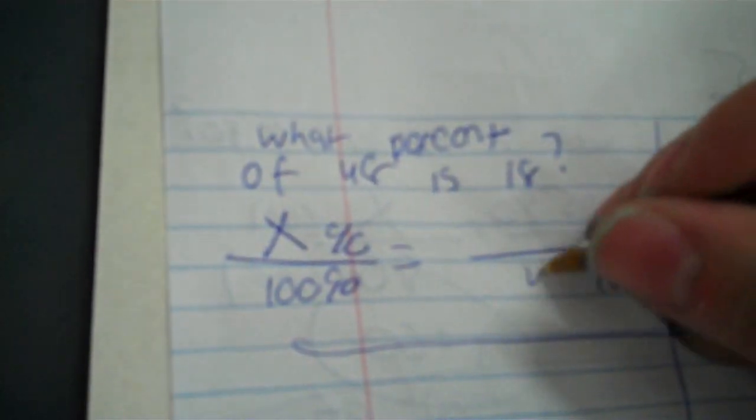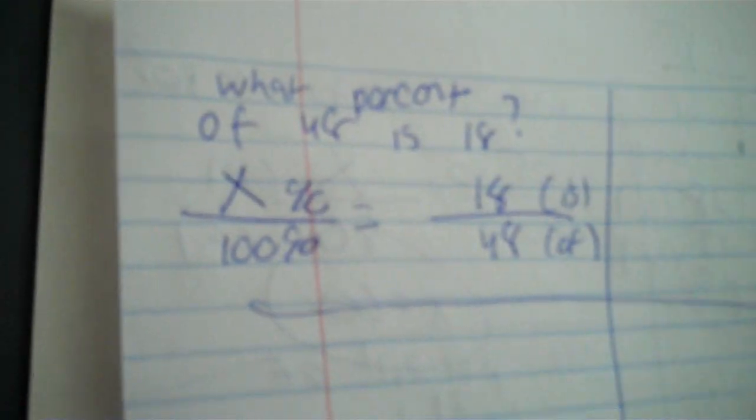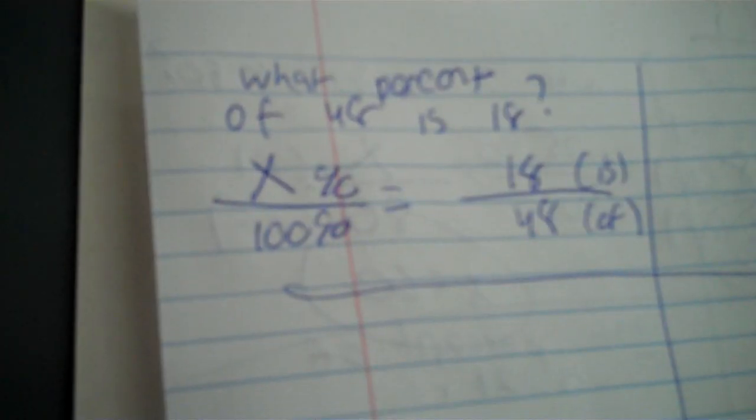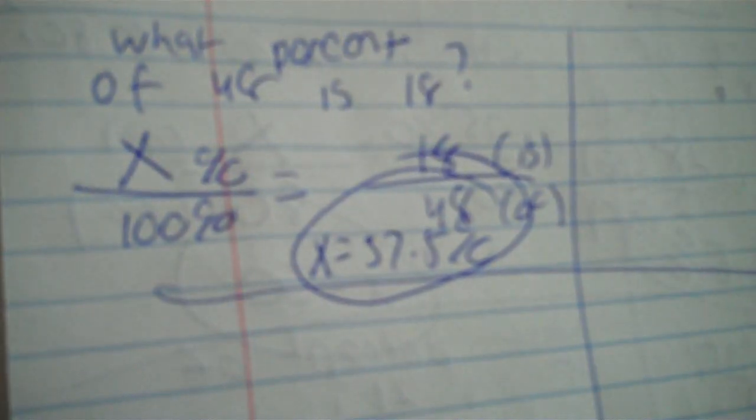After of, you got 48 and then 18. So 100 times 18 divided by 48. 37.5. And that is my percent, so I label it accordingly, 37.5%.